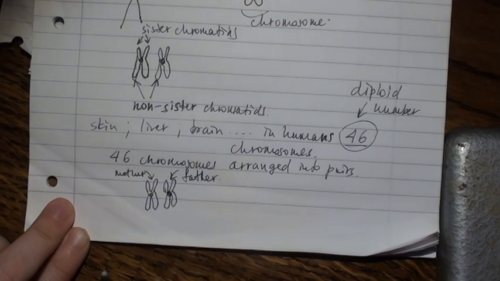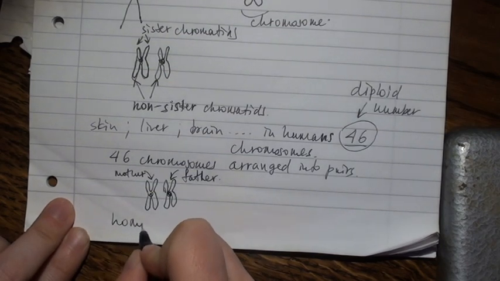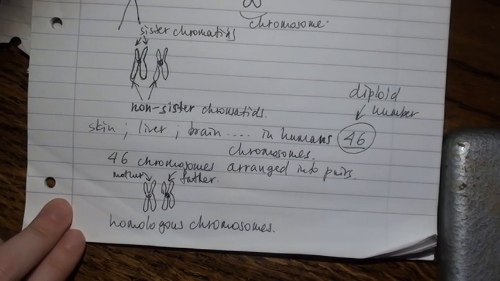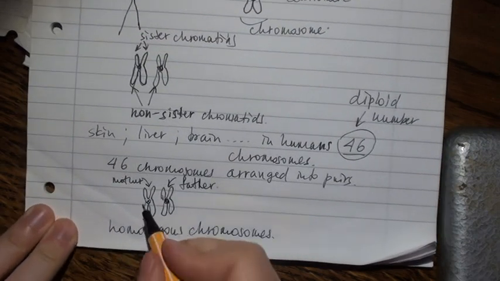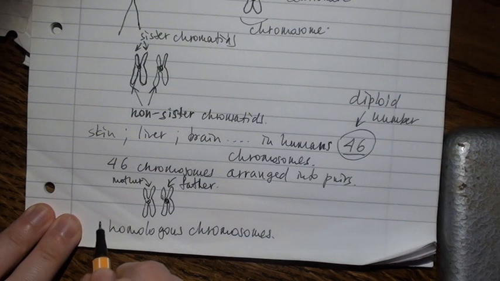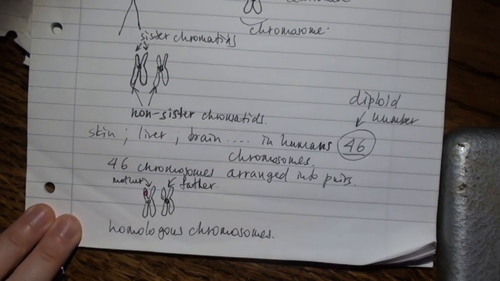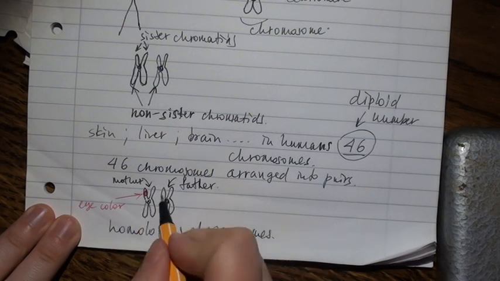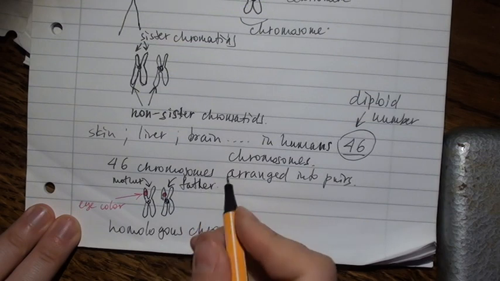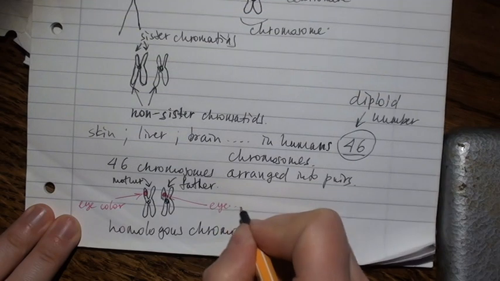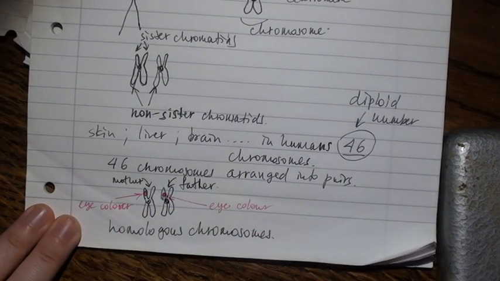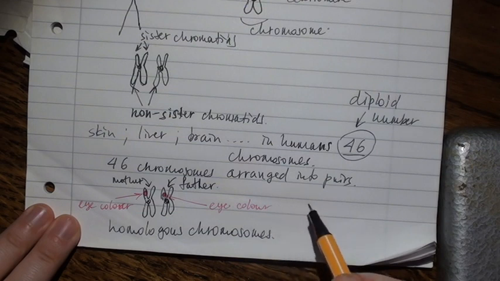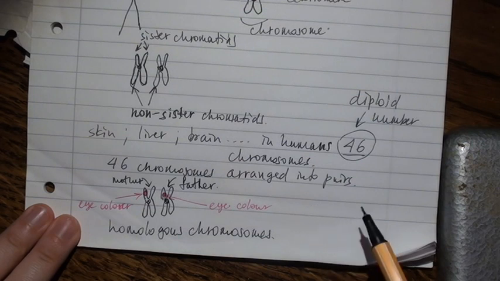Now, those pairs of chromosomes again have a specific name. They're called homologous chromosomes. Right? So what does that mean? It means that within each pair, those chromosomes code for the same sort of information. So let's say that part of a chromosome codes maybe for your eye color on the chromosome which came from your mother, then the same section on your father's chromosome also would code for eye color. So if you take a different pair of homologous chromosomes, they would code for their own selection of traits or features or characteristics in your body.